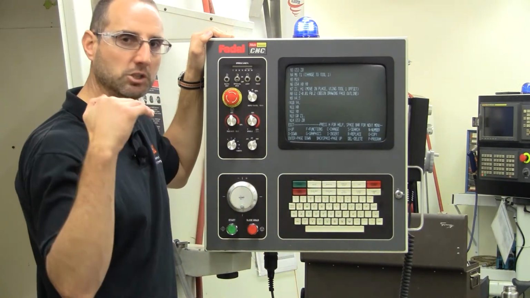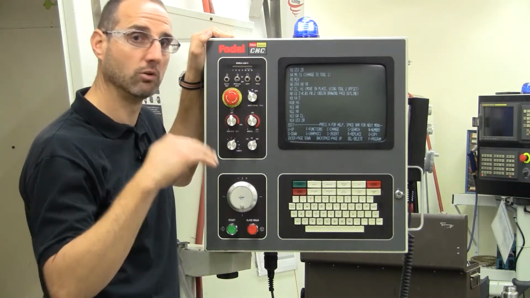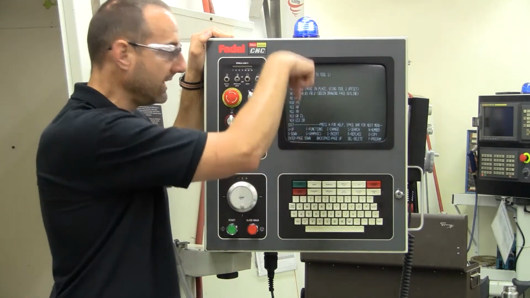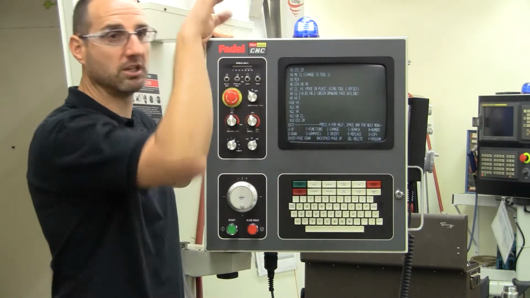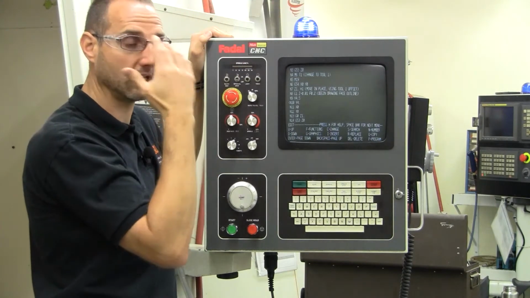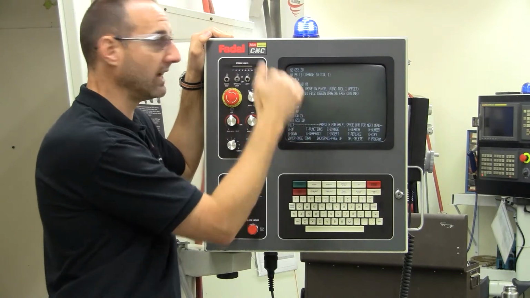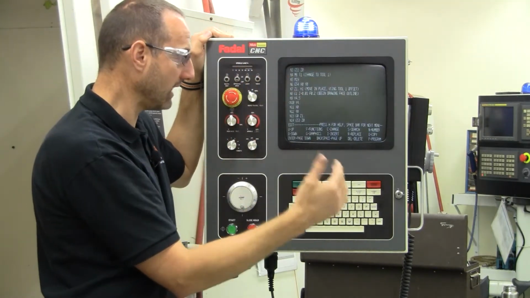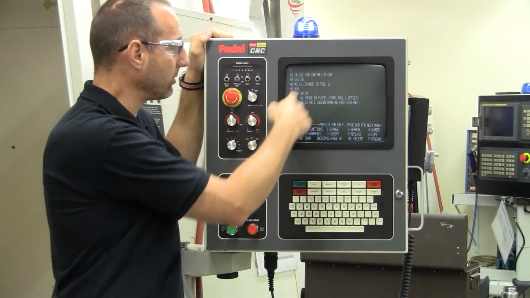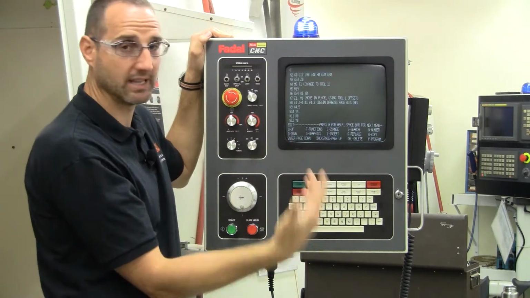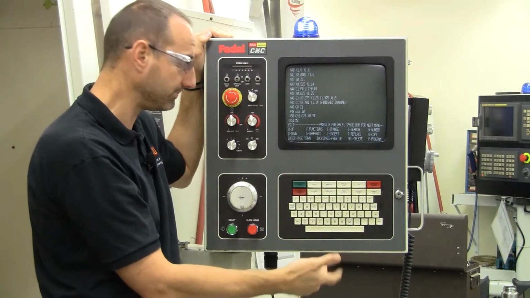The search function in the Fadal controller is essentially a forward-only function. It will only search from the current active line down to the bottom of the program. And so if what I'm searching for is above me, I won't find it. So it's usually a good idea when you're doing a search in the controller to make sure that your active line is at the top of the program. And you can do that simply by pressing T for top. So I press T, it takes me to the top of the program. Likewise, if I want to get to the end of the program, I can press B for bottom, and that shoots me clear down to the end of the program.